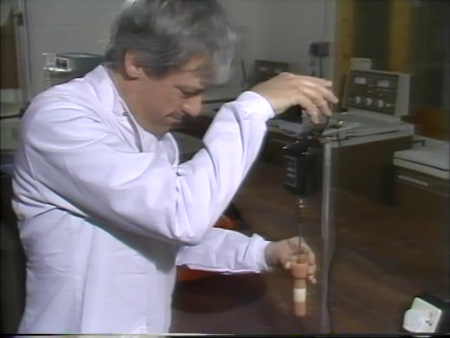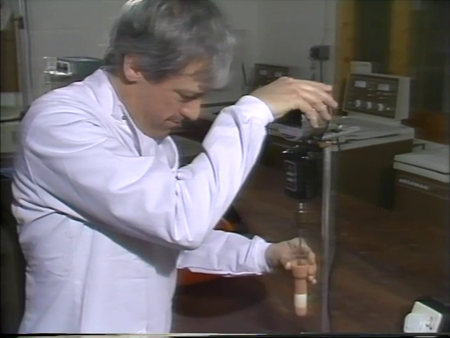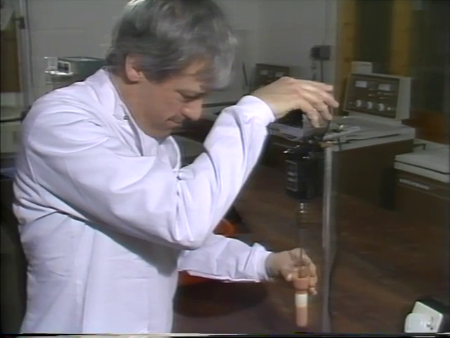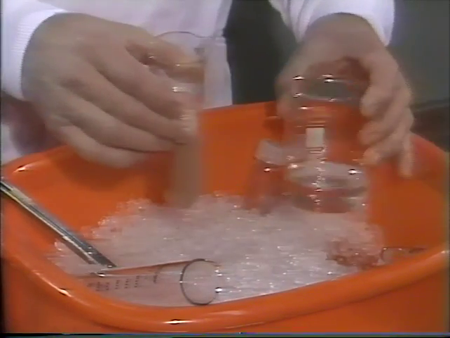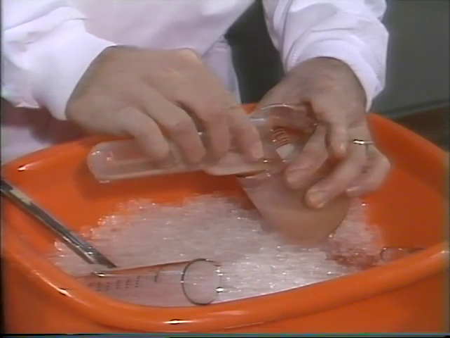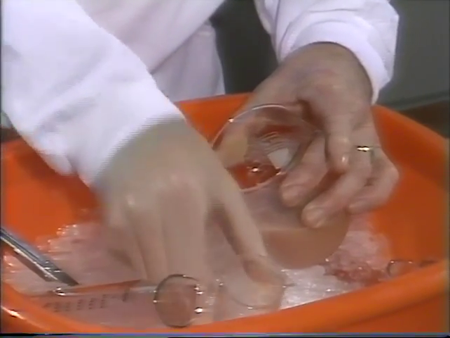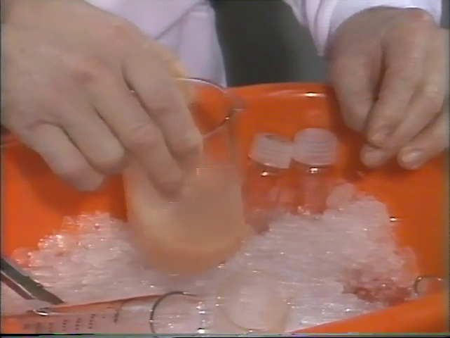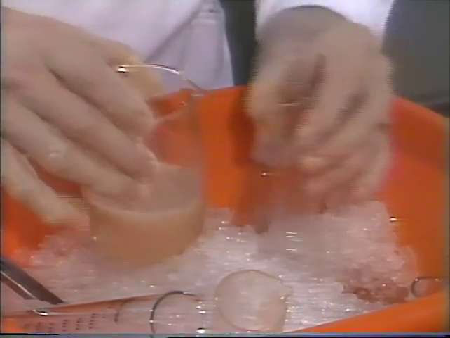If the mitochondria are to remain active during the isolation procedure, so that they'll be suitable for biochemical studies, various precautions have to be taken. The temperature is kept low with ice to protect the mitochondrial enzymes and prevent bacterial growth, and the solution which is added to the chopped liver before homogenization is buffered to prevent changes in pH.